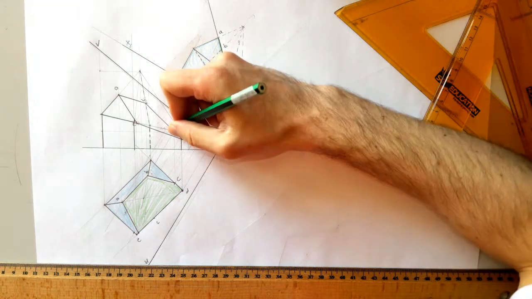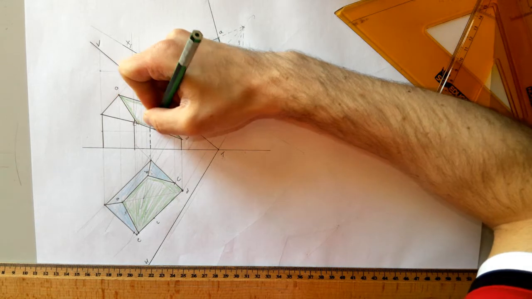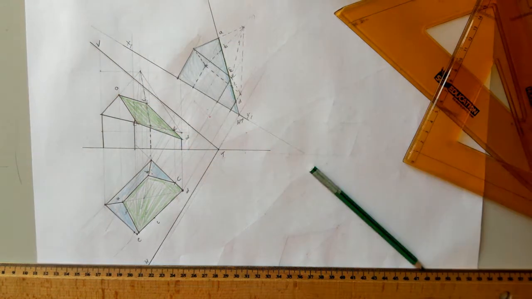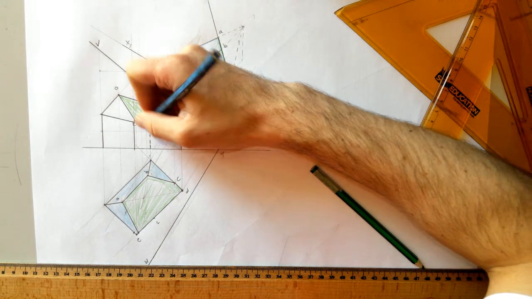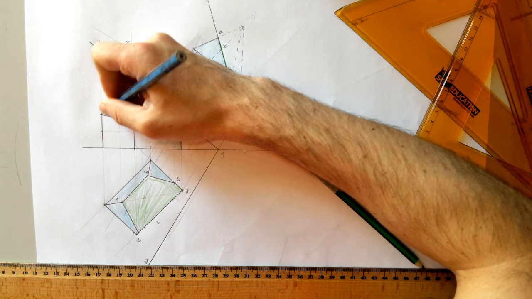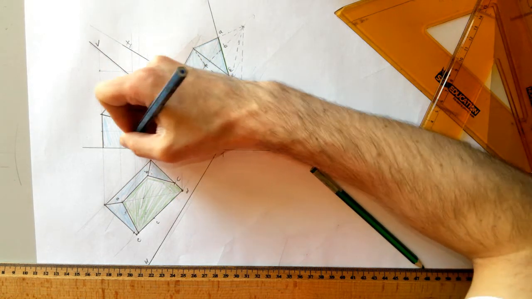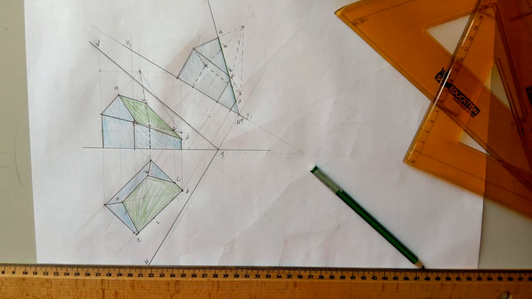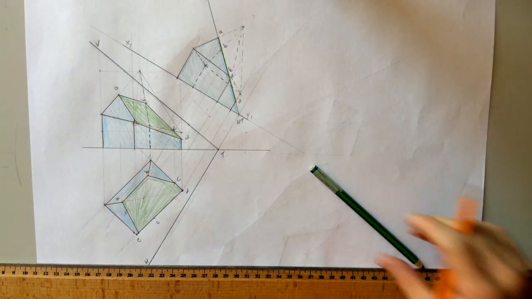So once again shown in green. My cut surface there, and then blue. What I have left over then. And that then is our elevation plan complete, so part 1.